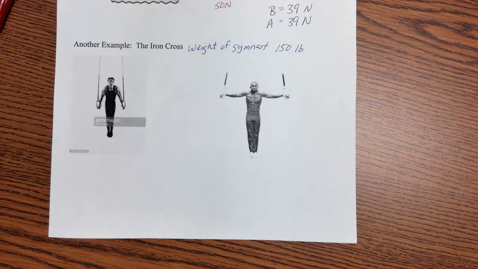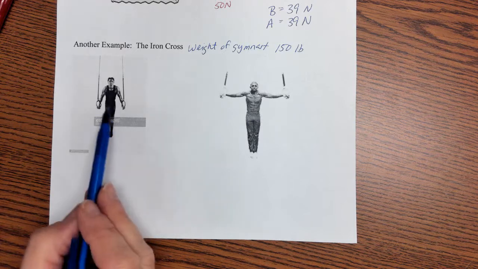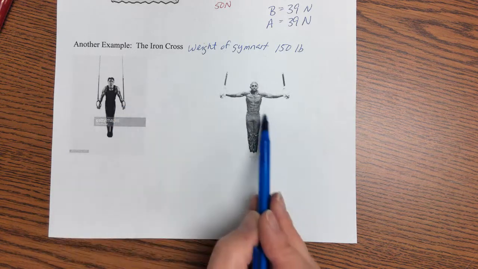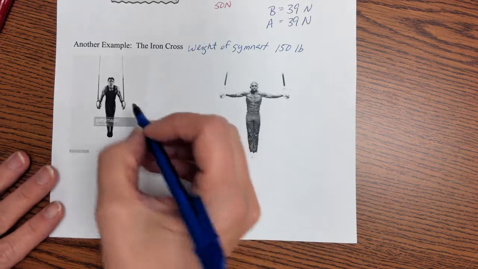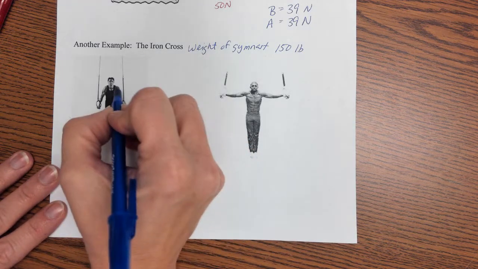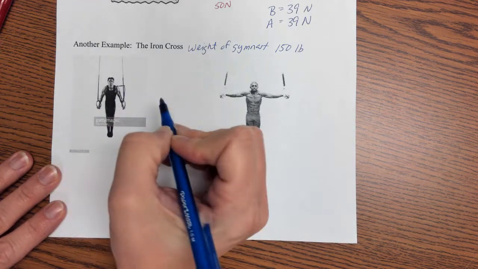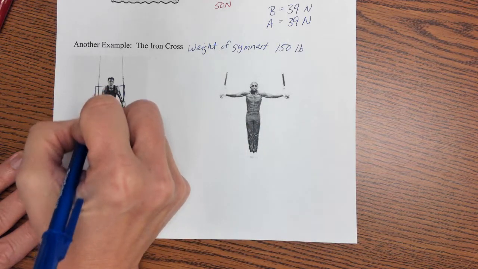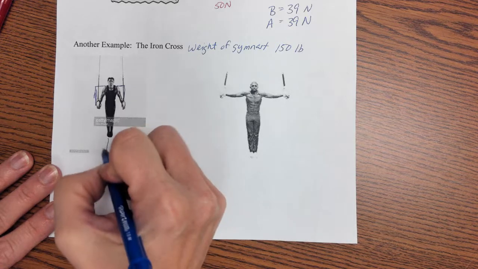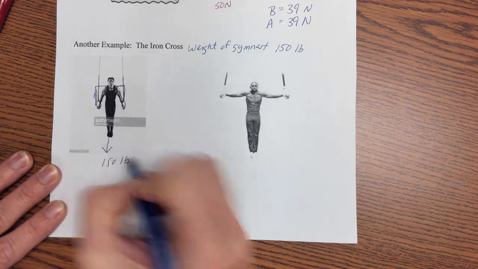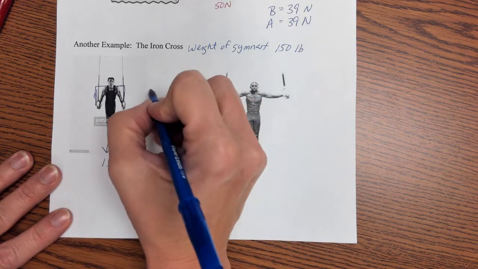Now as he starts to move his arms out a little bit and then a whole lot, let's see what happens to that tension. So we're going to have two similar triangles form. See the triangle here and the triangle here? And his weight is 150 pounds. So these are similar triangles.